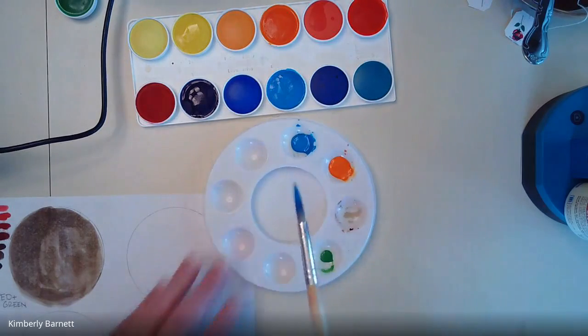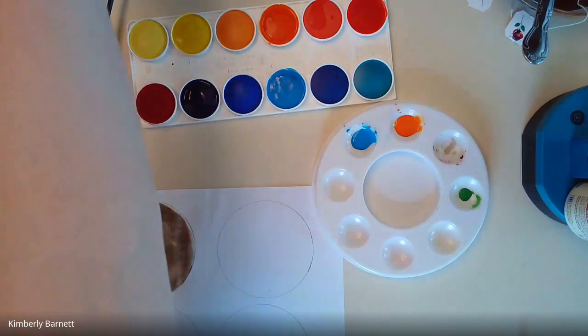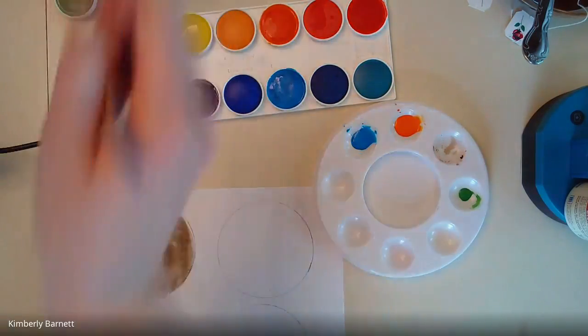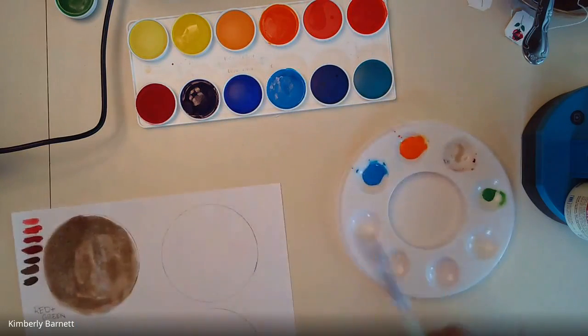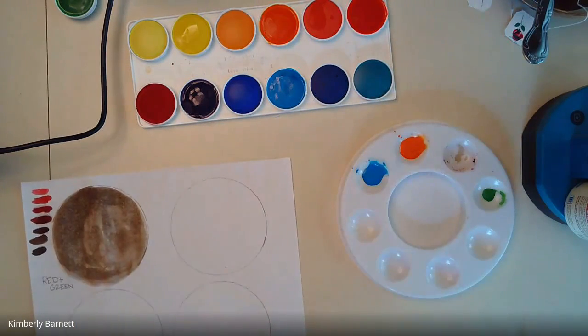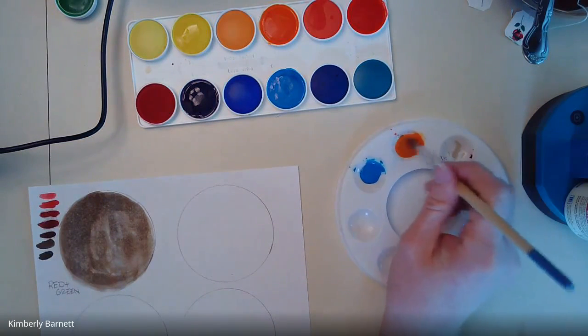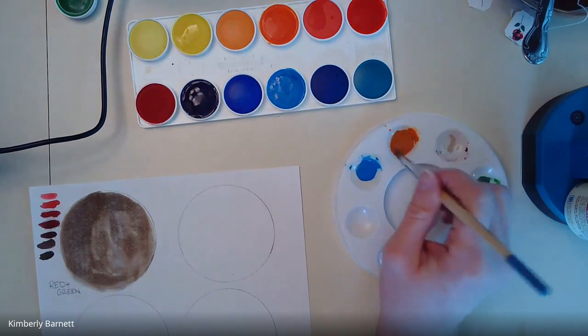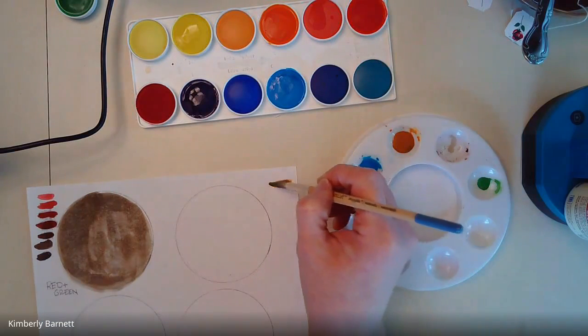Okay, so now that I have some blue, again, I'm going to start with a clean brush so I can control how much of the complement I'm adding. So again, you don't have to do this, but if you want to check your color as you mix it. I forgot to put a swatch of orange there, but since it's pure orange, I can go back to my palette and do that.